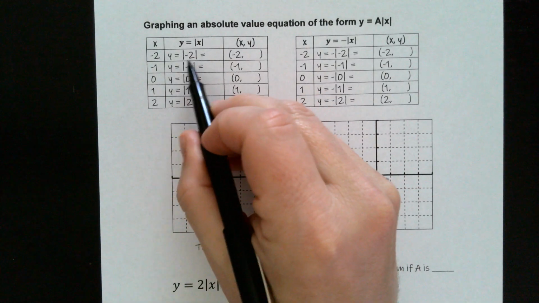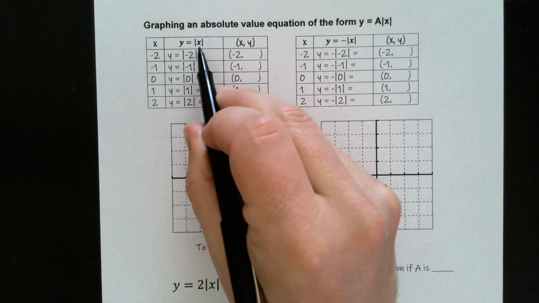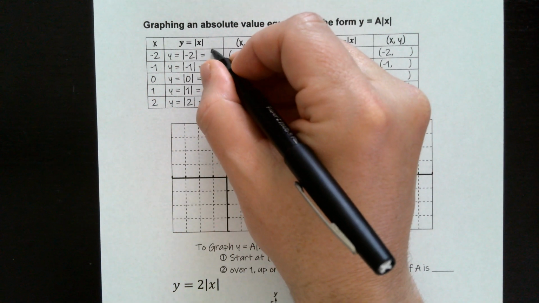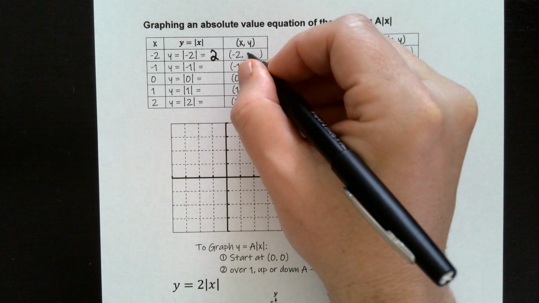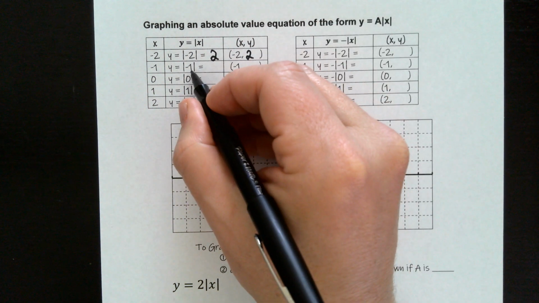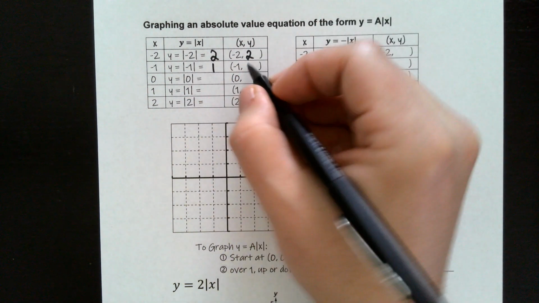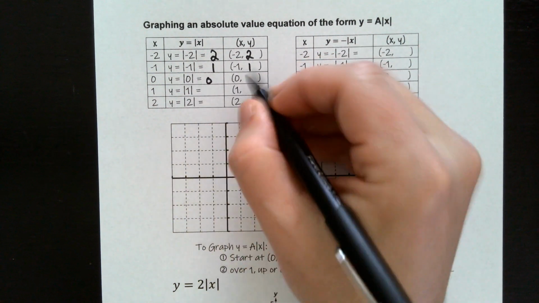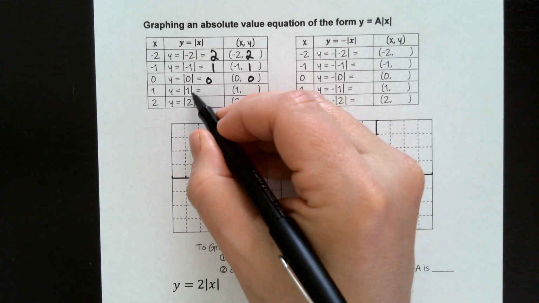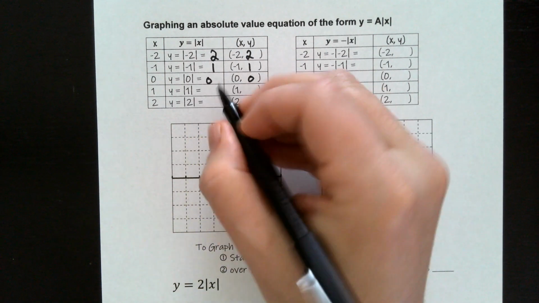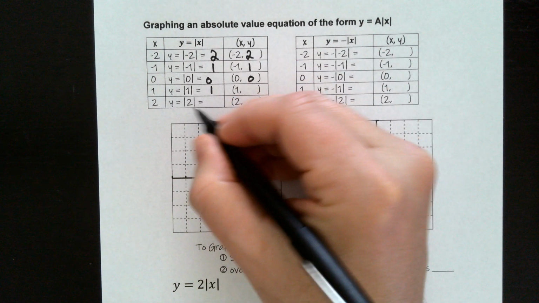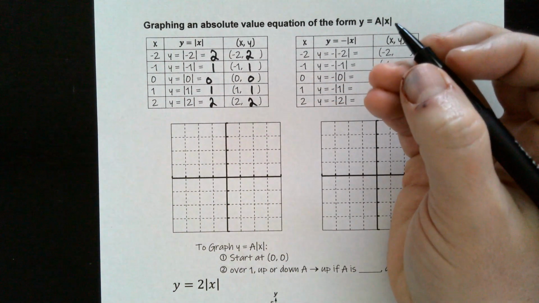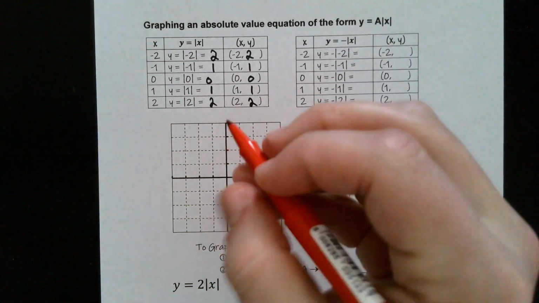So some of these points, if I plug in, say, -2 in for x, it'll become a +2. Okay, so -2, 2. If I plug a -1 in, it'll become a +1, so -1, 1. The absolute value of 0 is still 0. And then if you put a +1 in an absolute value, it stays +1. And same with the 2. So 1, 2. So you can graph this, plotting those points.